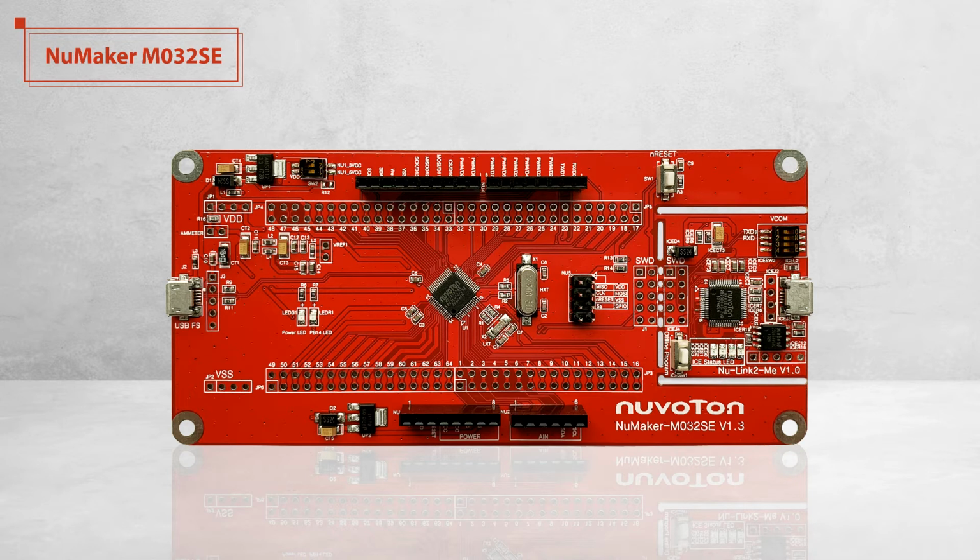Because Nuvoton's MCUs support a wide range of operation voltage, we serve users with various ways of power supply. There are 4 ways to supply power. The first way is the 5 volts from the USB connector.